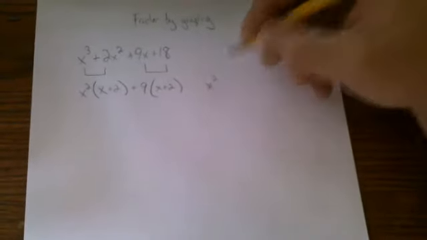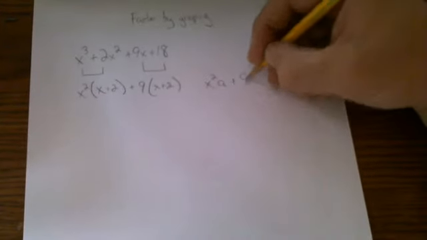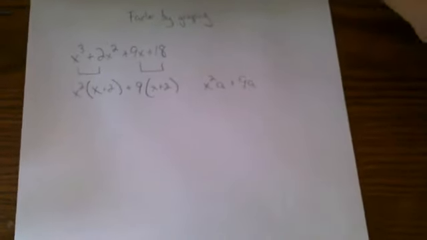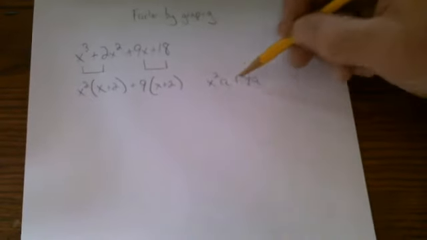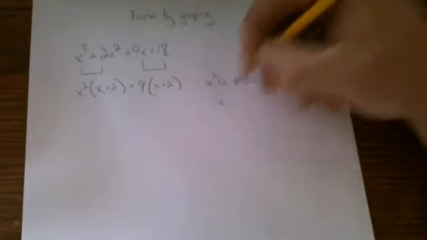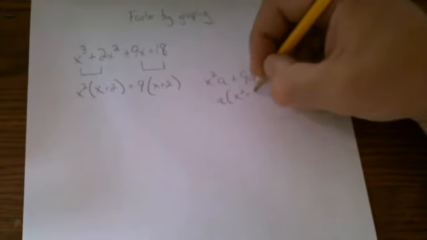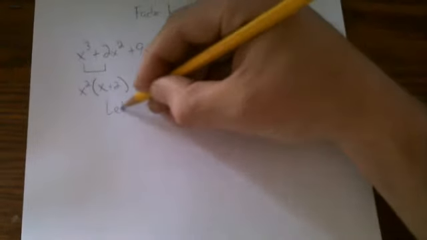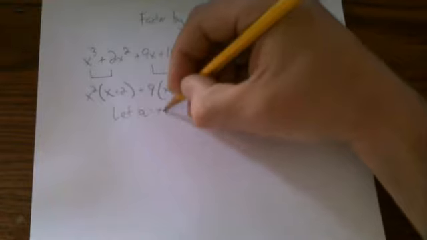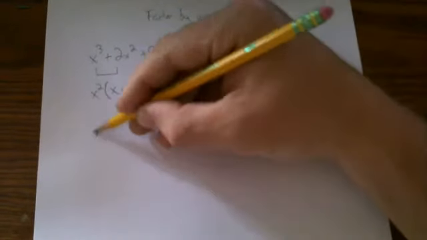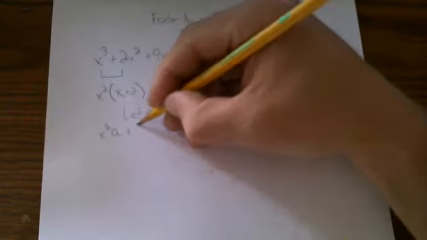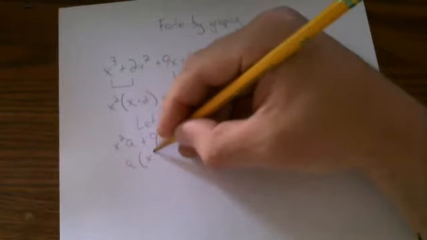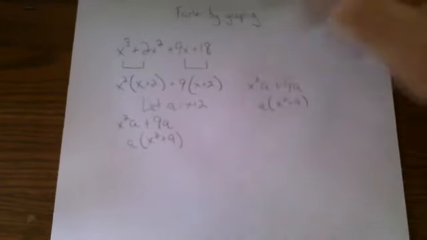So what I'm going to do, I'm going to provide a parallel example which helps you visualize the common factor. If I have x squared times a plus 9 times a, I know that my GCF is a, which leaves me with a times x squared plus 9. So if I said, let's let a equal x plus 2. That means we have x squared times a plus 9 times a. After we factor with the GCF, a times x squared plus 9.